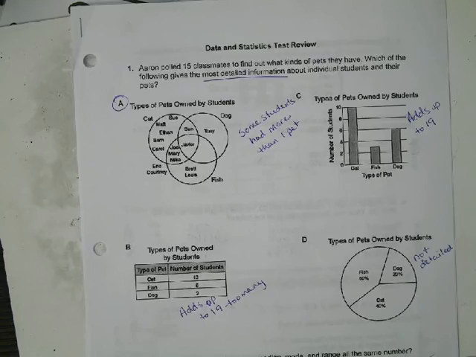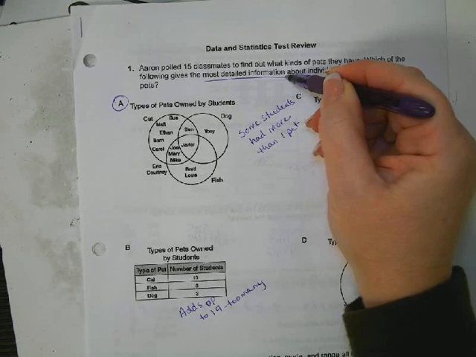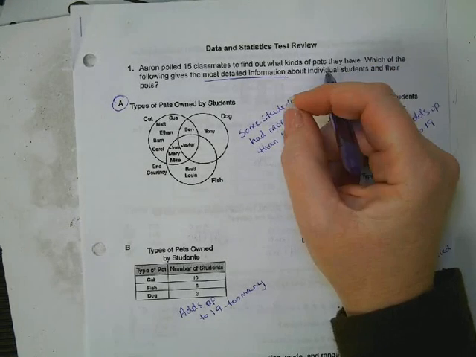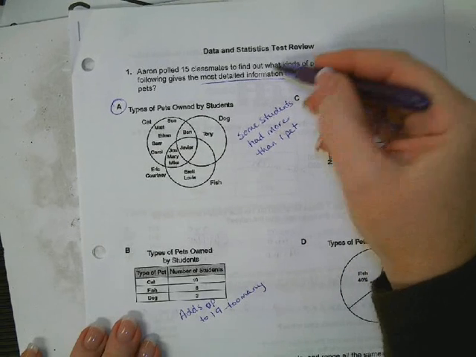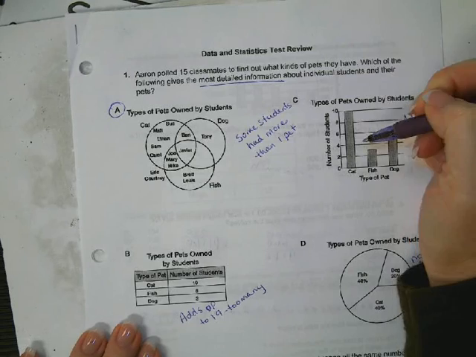All right, so number one. Aaron polled 15 classmates to find out what kinds of pets they have. Which of the following gives the most detailed information about individual students and their pets? Here's my question. This is what I would put in the first box in my 4 boxes for problem solving: most detailed information about the individual students and their pets.